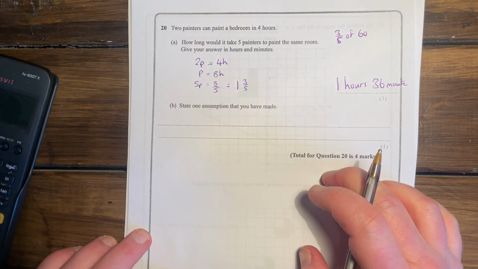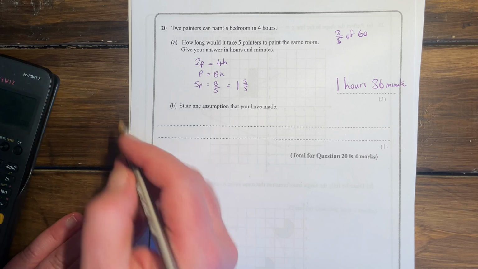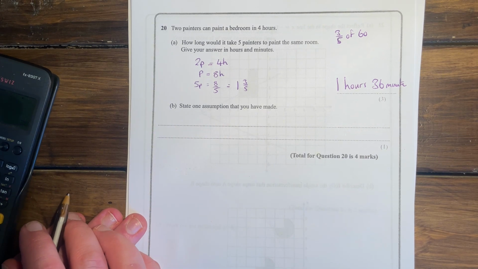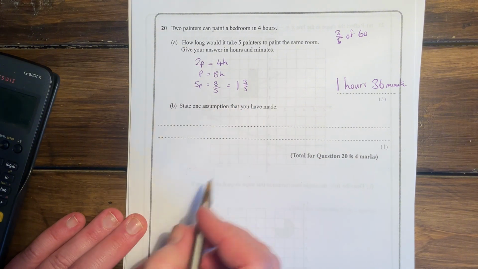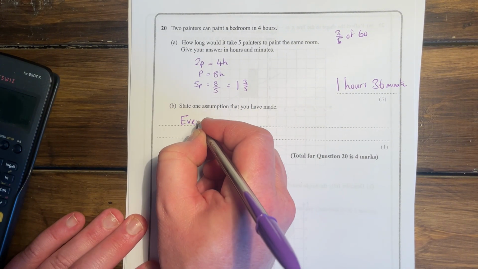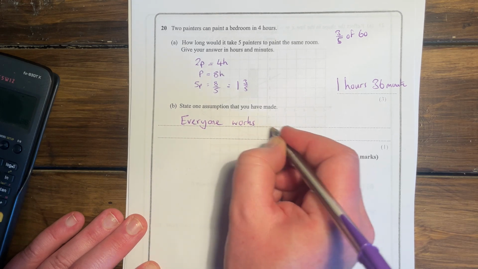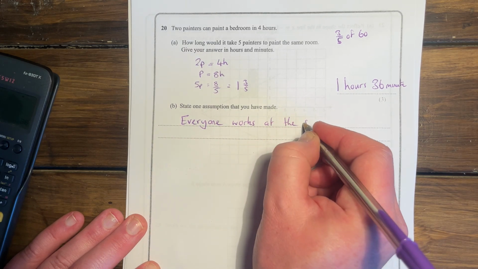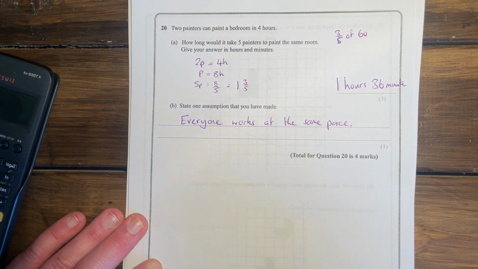State one assumption you have made. This is quite a popular assumption question to do with this type of question, but the idea is that everyone is going to work at the same pace. Some people work faster, some people work slower. So for this kind of question to work, we are assuming that everyone works at the same pace or at the same rate.